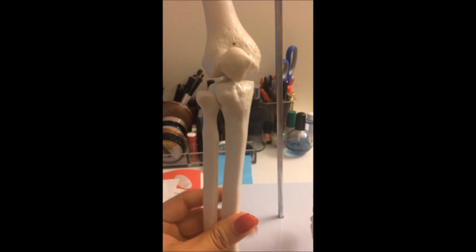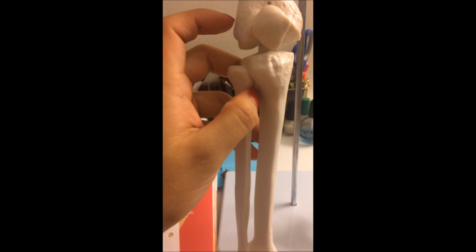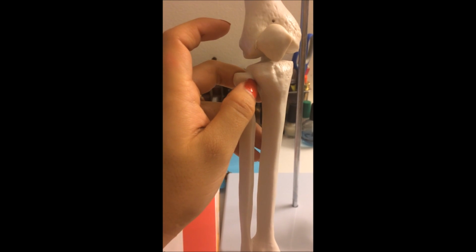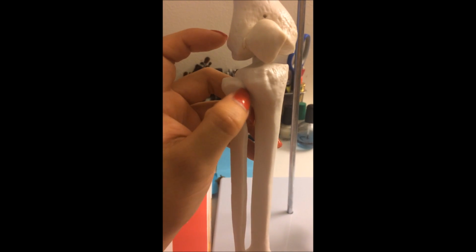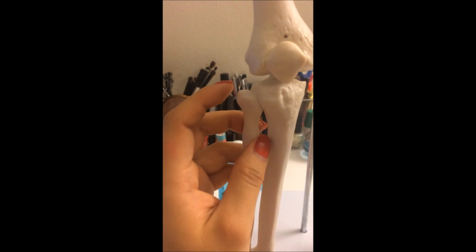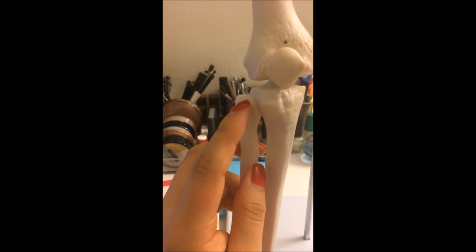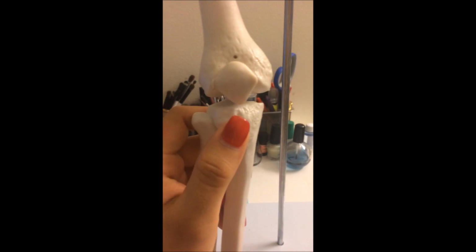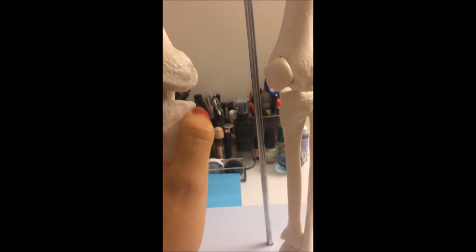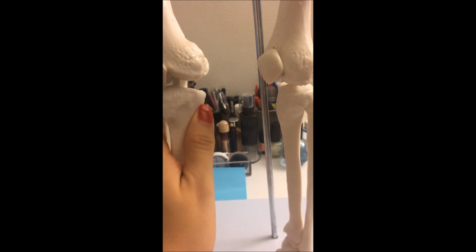So this is the tibia and fibula. This right here where the fibula and the tibia meet is where the head of the fibula is. Then we have the superior tibiofibular joint, which is in this same area. We have the medial condyle of the tibia, that is right here.